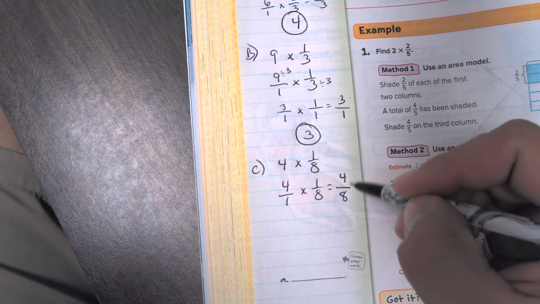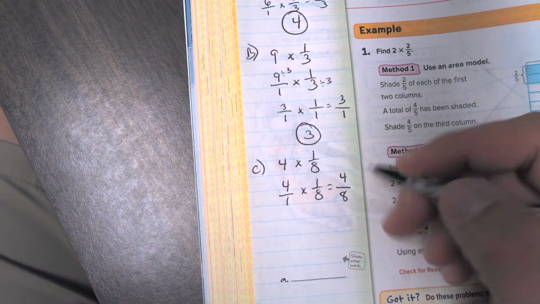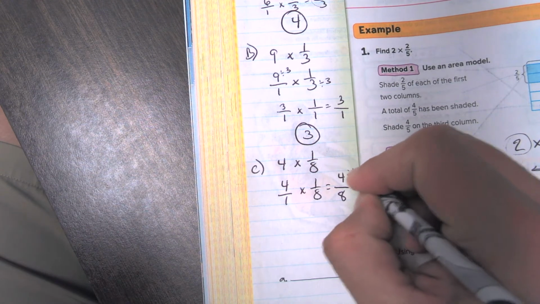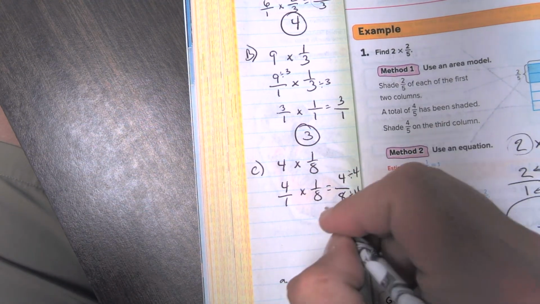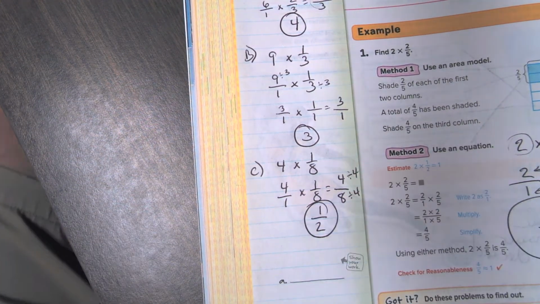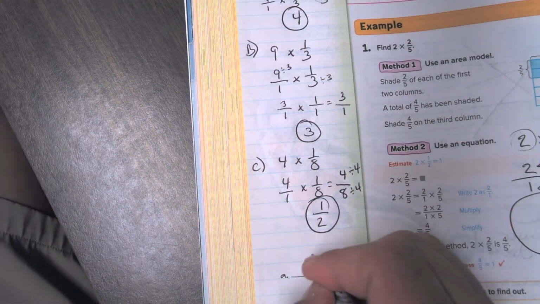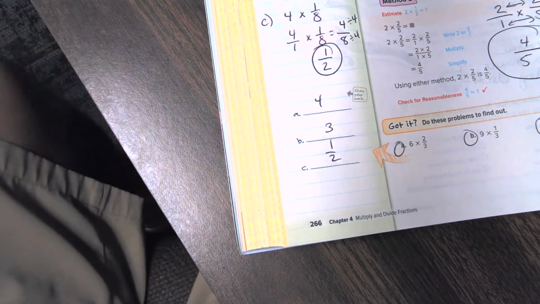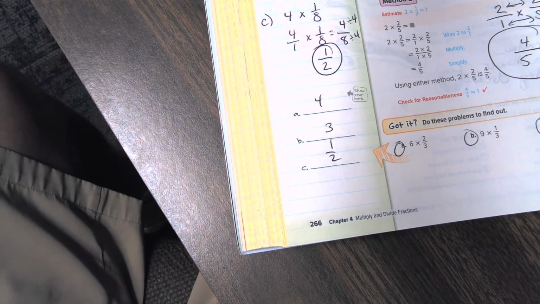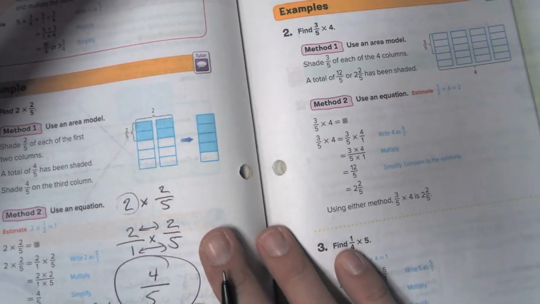If I look, that can be simplified by taking a 4. I'm going to divide a 4 out. So you get 1/2. So your answer should be 4, 3, and 1/2. Okay? All right, the next part of this, all I did now was just list a fraction first.